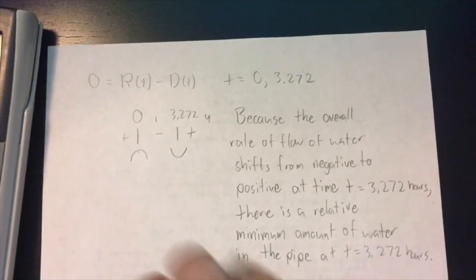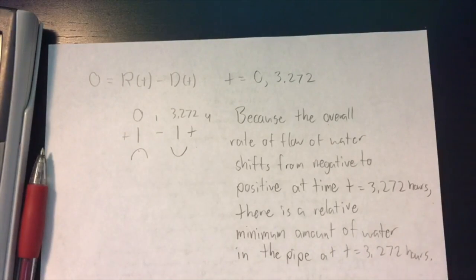Now, a little repetitive, but that should ensure that you get all three of the points for this section.